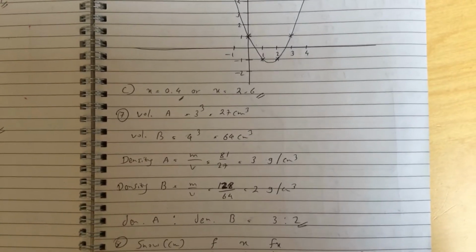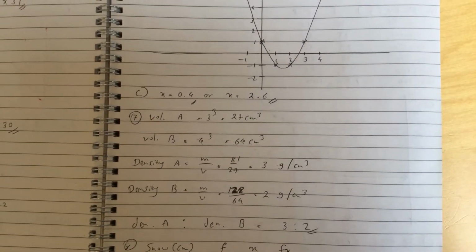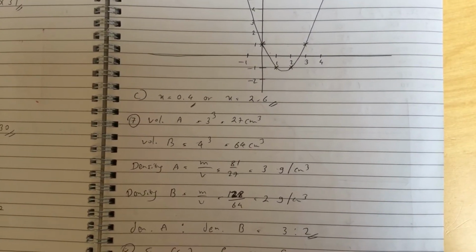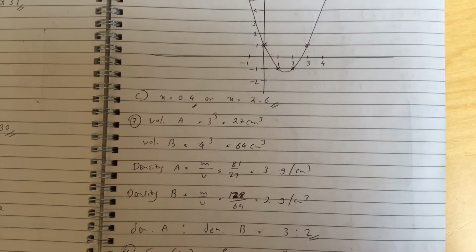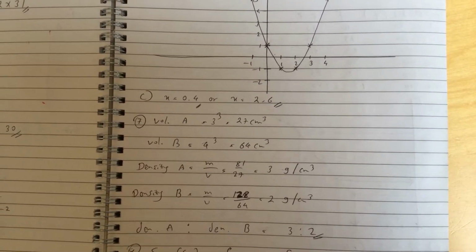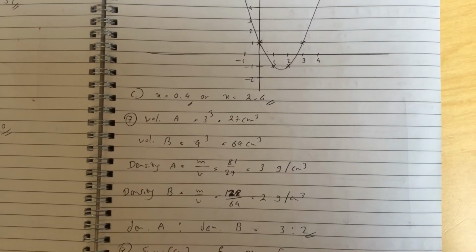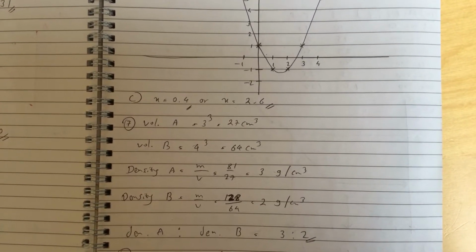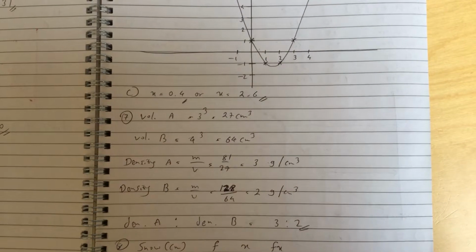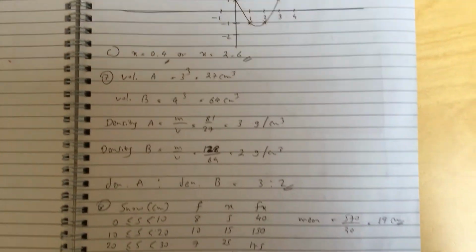Question 7. So volume of A is 3 cubed, which is 27. Volume of B is 4 cubed, which is 64. So density of A is mass over volume, which is 81 over 27, which is 3 exactly. Density of B is 128 over 64, which is 2. So density A to density B is a 3 to 2 ratio.